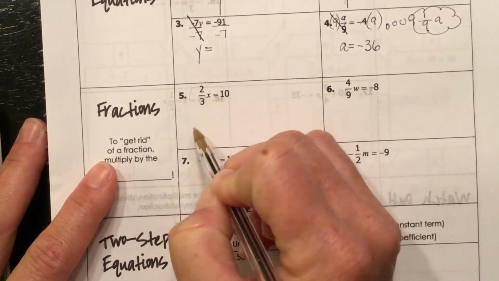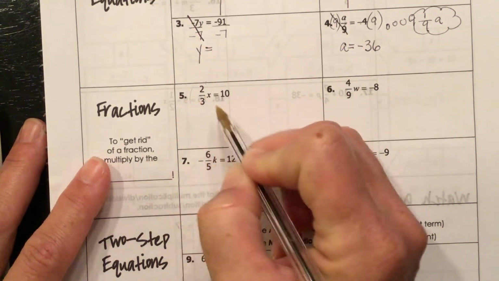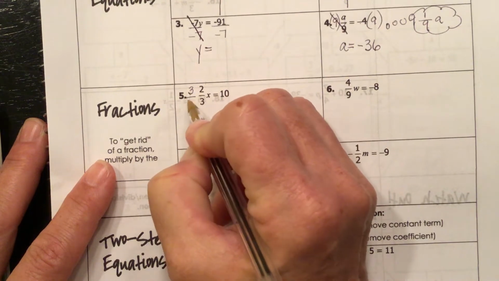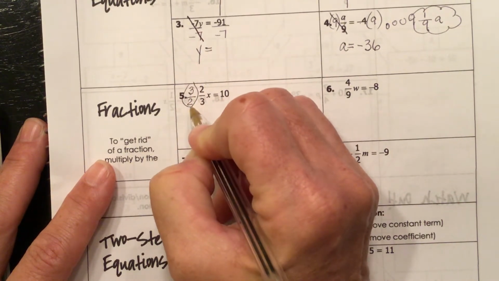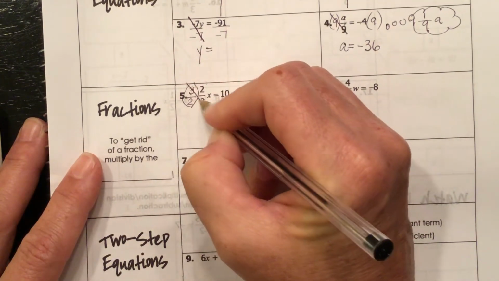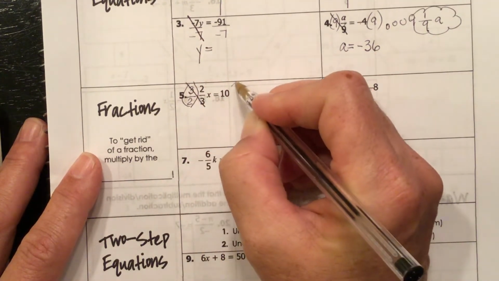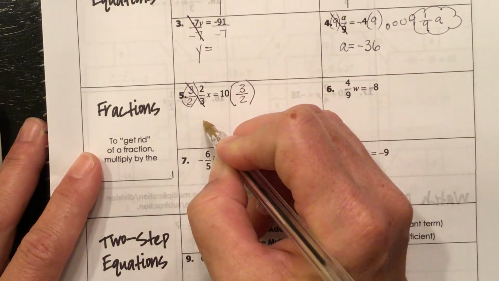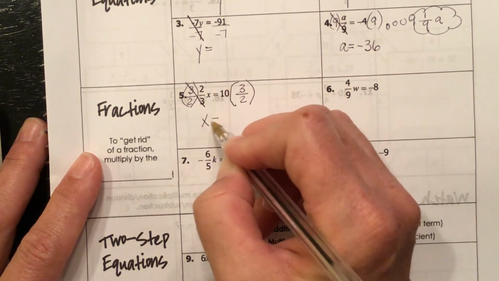You divide it by 2/3. What do you do? You keep, you change it, and you flip it. So if I multiply it times the reciprocal, it'd be 6 divided by 6 is 1. But if I do it to one side, I must do it to the other. Okay? So you've isolated the variable, x.